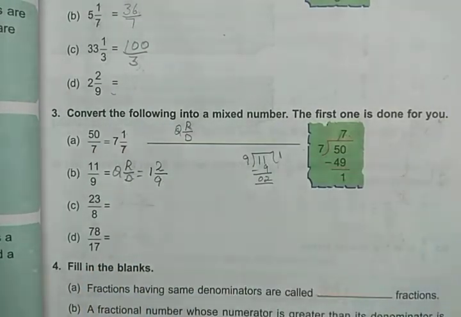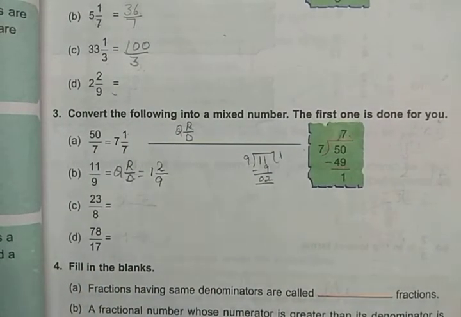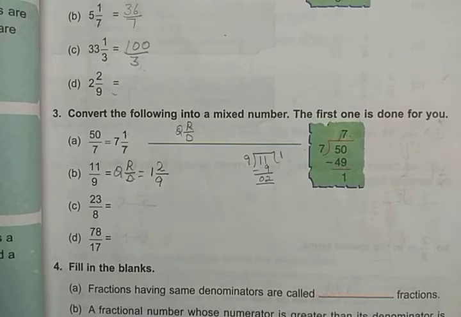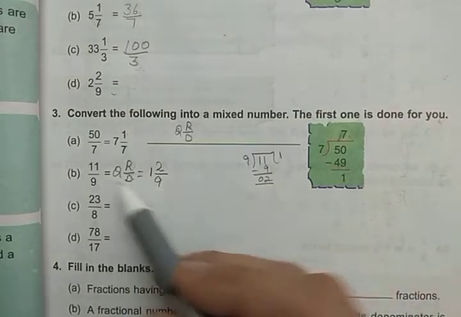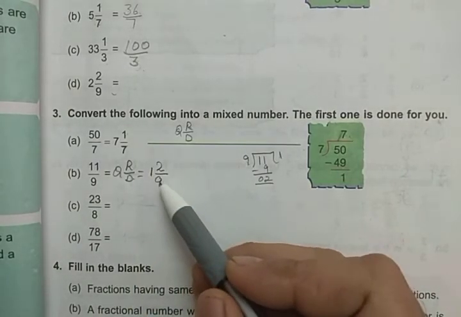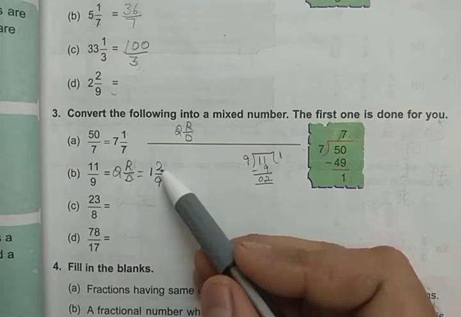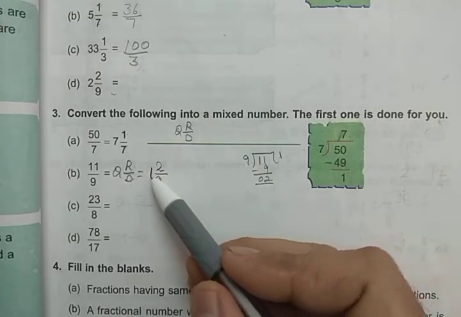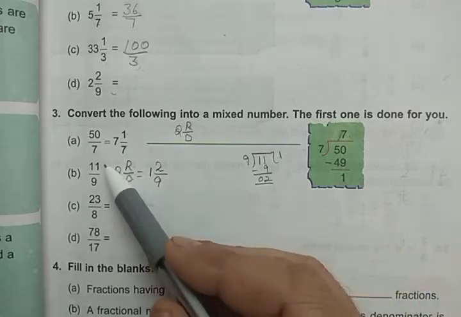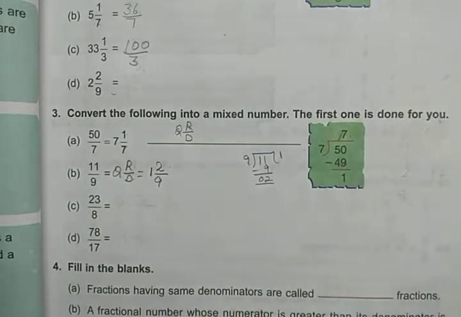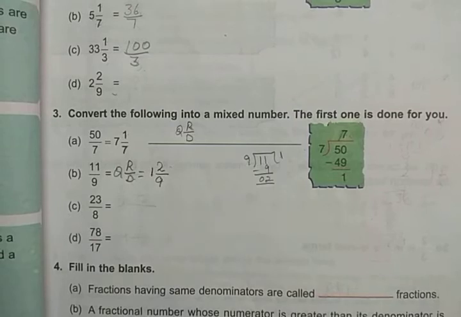In this way we can convert the improper fraction into a mixed number. You can also check it. First of all, multiply these two: 9 ones are 9, and then we add 2 to the product. So 9 plus 2 is 11. So 11 upon 9. In this way you can also check it.